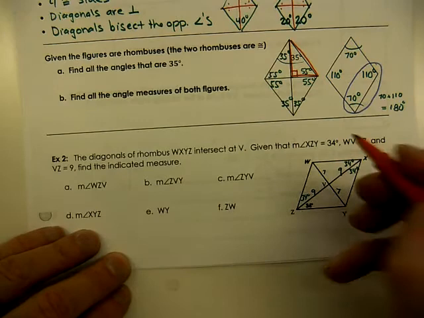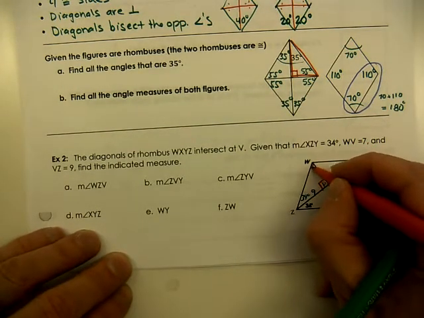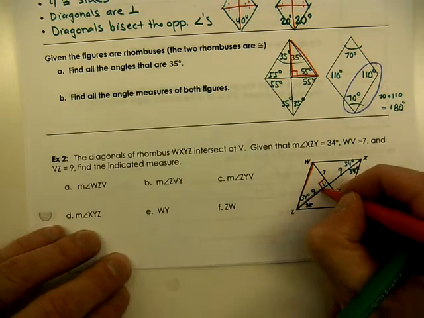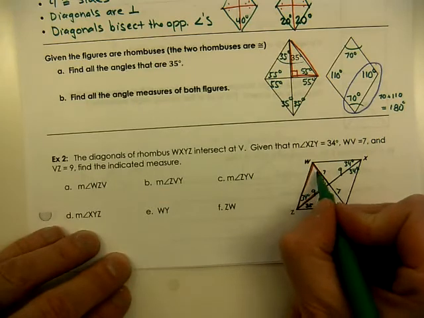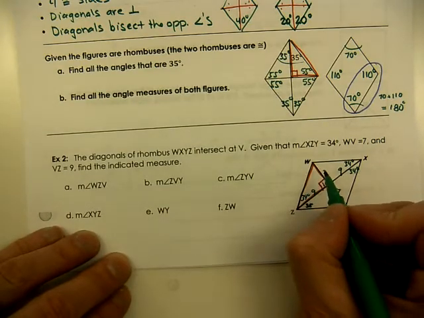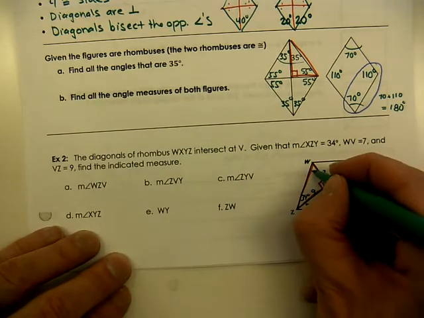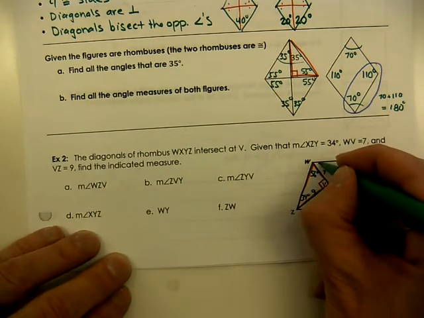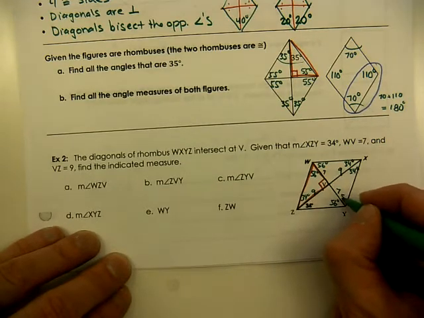We also know that we have perpendicular diagonals, which means that our triangle here, those angles should add up to 180 degrees. We can figure out what this missing angle is. Right? 180 minus 90 minus the 34 gives me this missing piece. That turns out to be 56 degrees. So this is also 56 degrees. This is also 56. This is also 56.